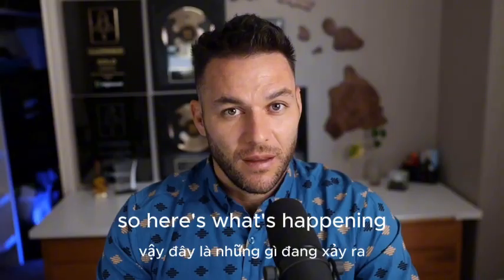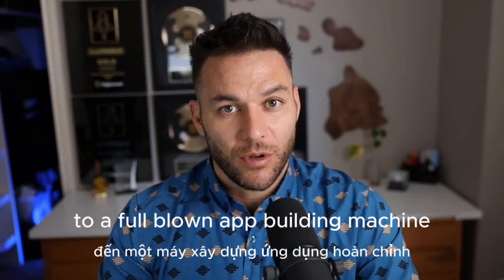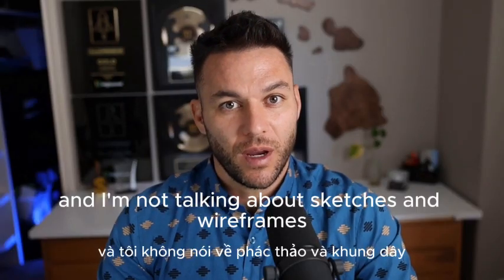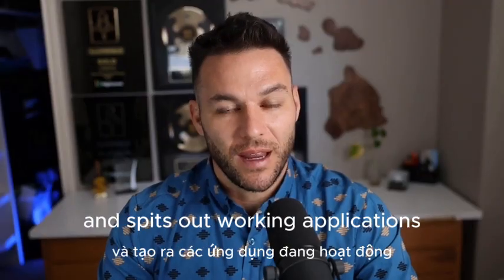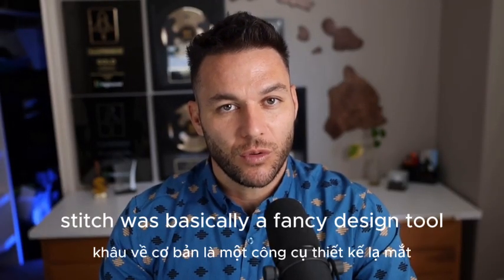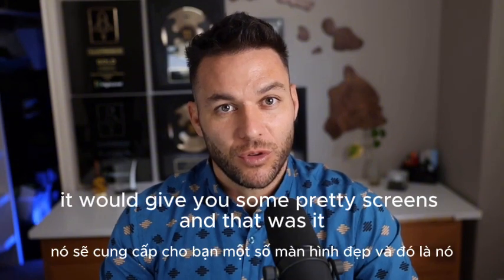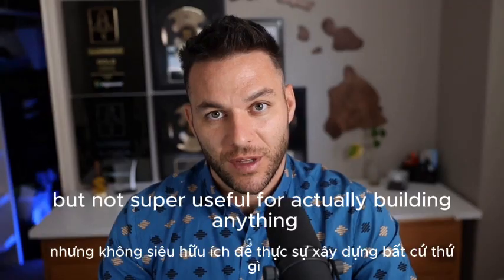So here's what's happening. Google Stitch just went from being a simple mockup generator to a full-blown app-building machine. And I'm not talking about sketches and wireframes. I'm talking about production-ready code that connects directly to Gemini 3 and spits out working applications. Before this update, Stitch was basically a fancy design tool. You type in what you wanted, it would give you some pretty screens, and that was it. Nice to look at, but not super useful for actually building anything real.